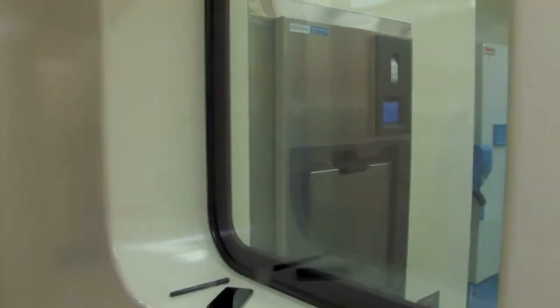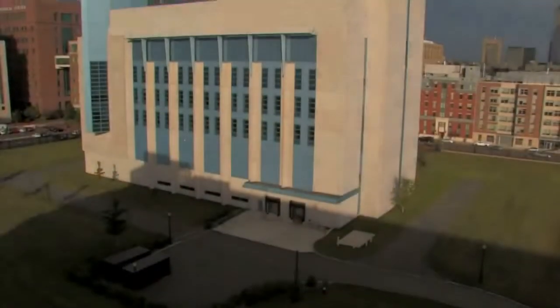Remember, this building is basically a second building inside the main building.